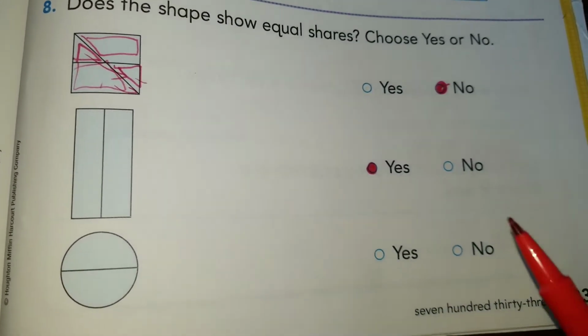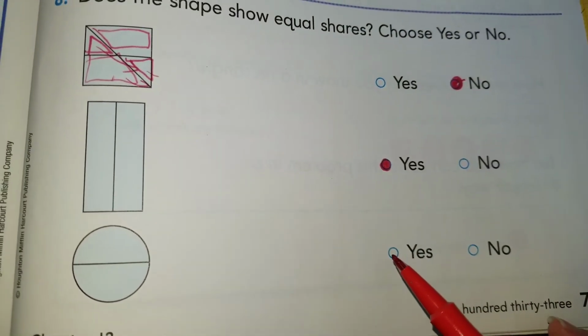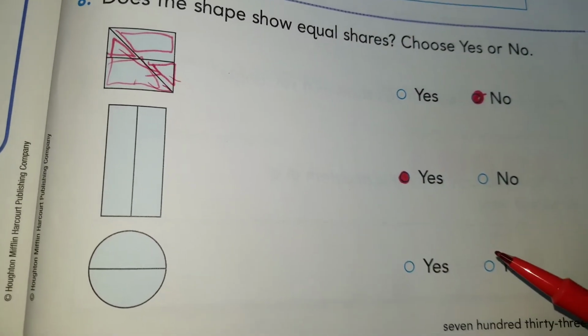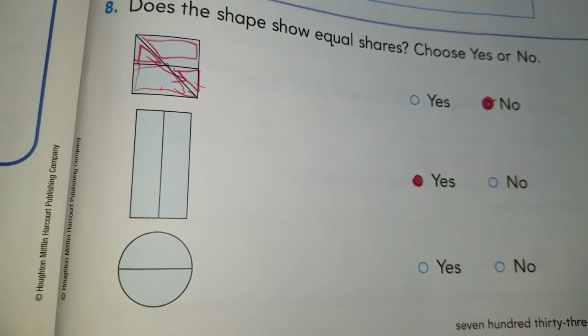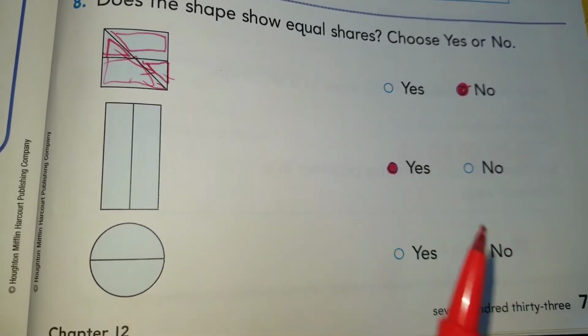Well, if you think yes, you bubble in yes. If you think no, you're going to bubble in no. So I want you to choose for this one.